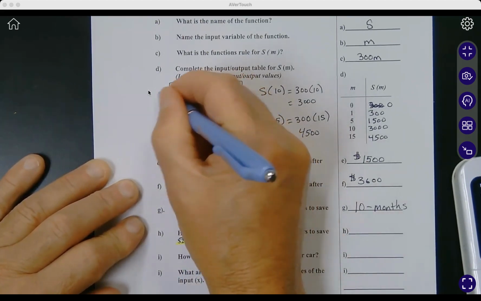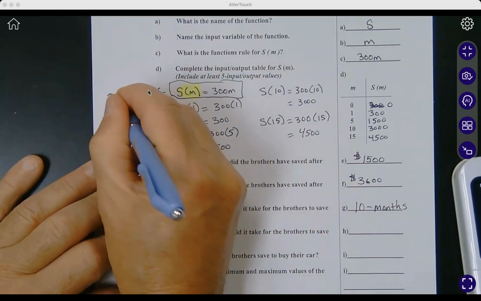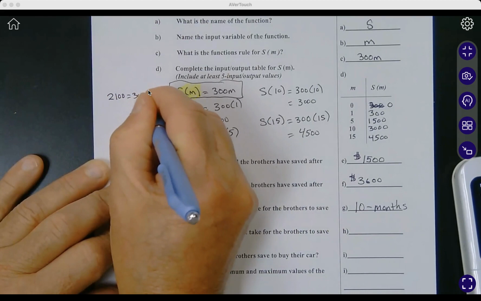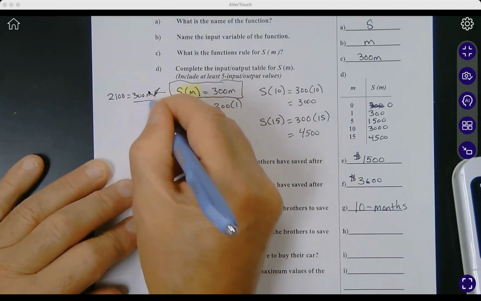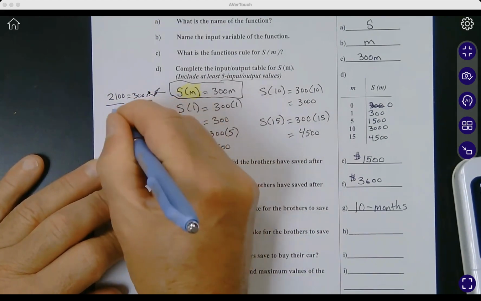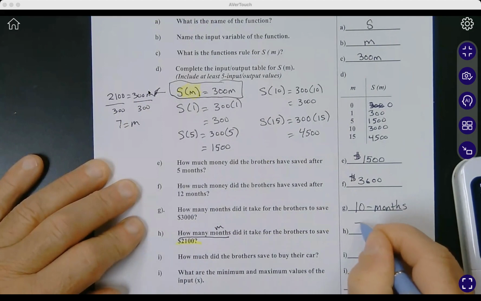So I'm going to go up here, and in my output, I'm going to put 2,100, and I'm going to set that equal to 300M. Now I'm going to solve that for M. To solve that for M, I just divide both sides by 300, and I get 7. So that means 7 months.